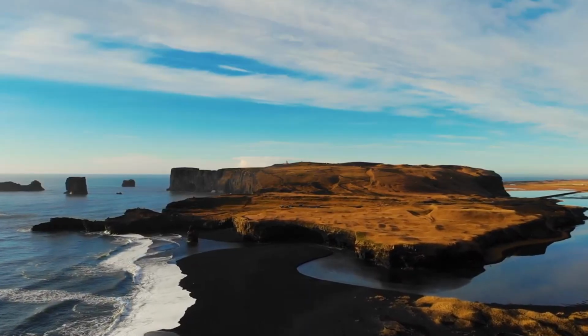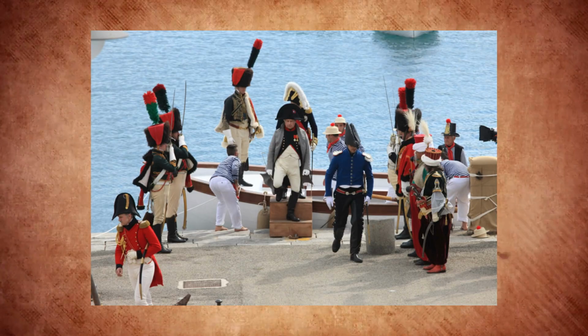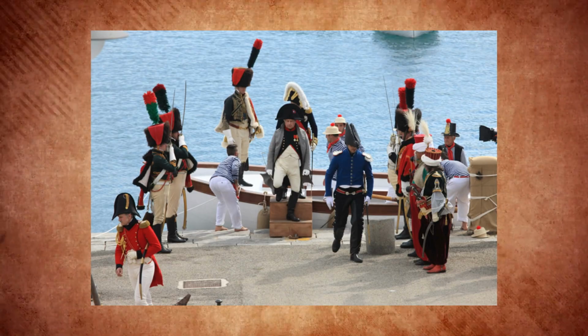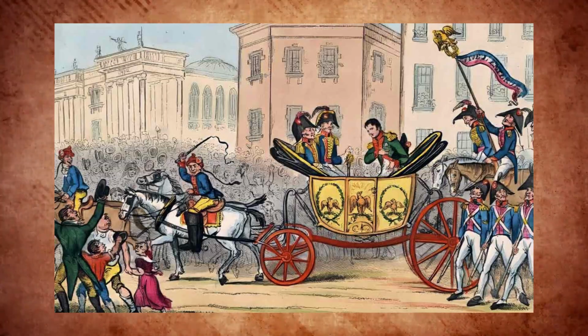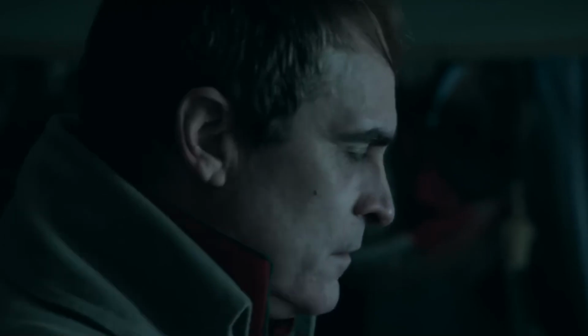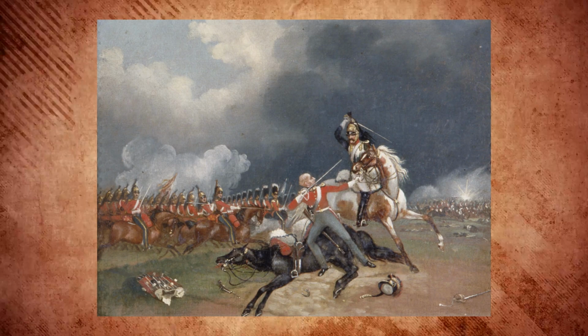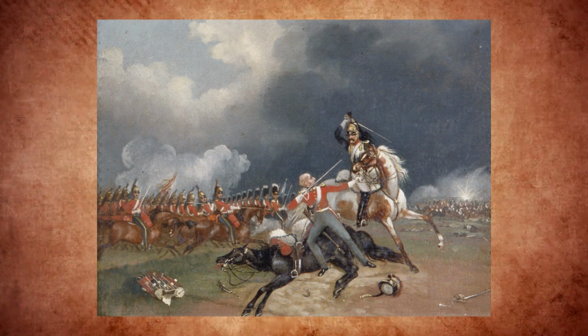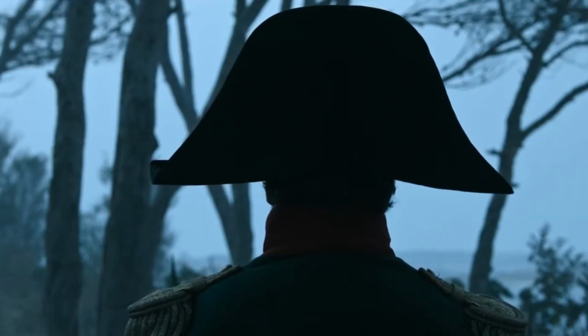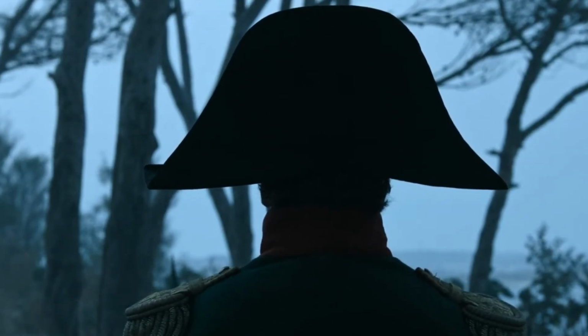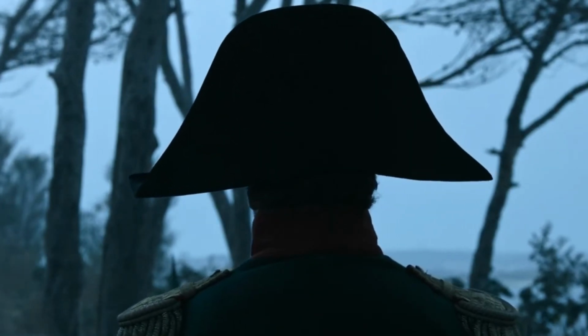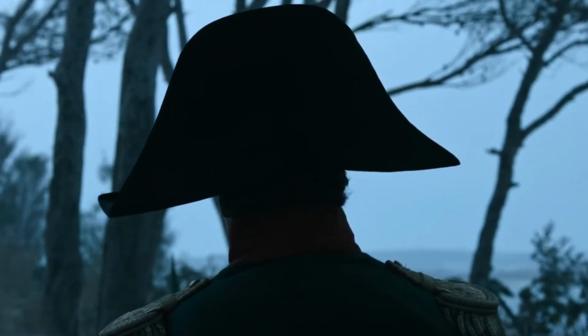But the story doesn't end there. Napoleon made a dramatic return to power in 1815, a period known as the 100 Days. However, his comeback was short-lived. The Seventh Coalition defeated Napoleon at the Battle of Waterloo in June 1815. This time, Napoleon was exiled to the remote island of St. Helena, where he would spend the rest of his life until his death in 1821.